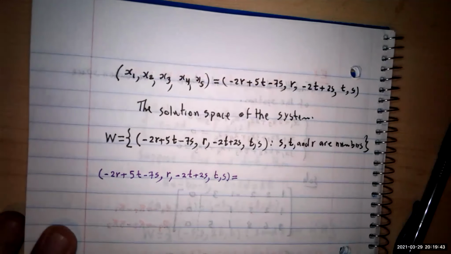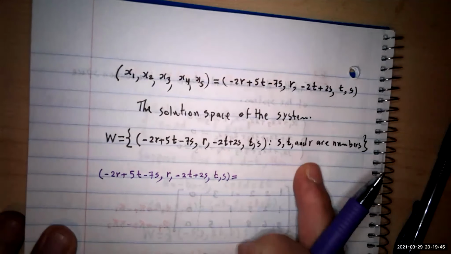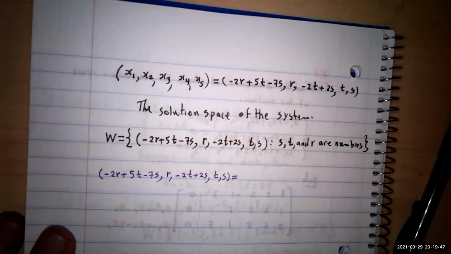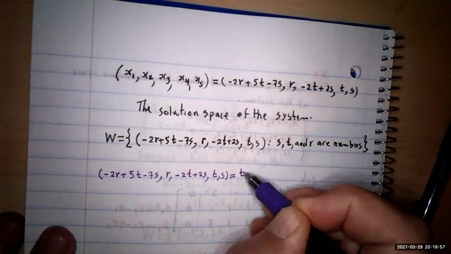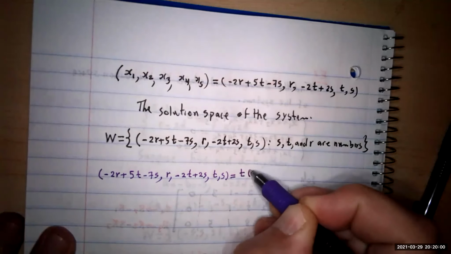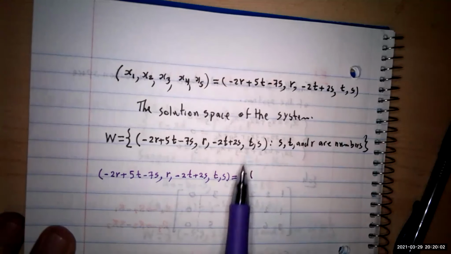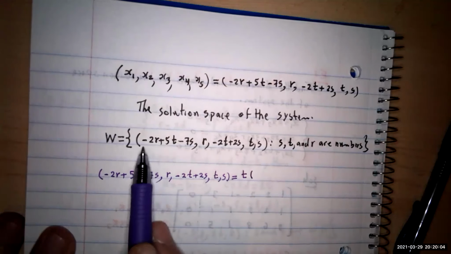We have 3 variables, 3 free variables. That would help us. In future, we are going to give you a theorem, but not now. So what I'm going to do is write it down as a linear combination. I start with t. This means I like t, but I don't like the others. So replace the t by 1, everything else by 0.